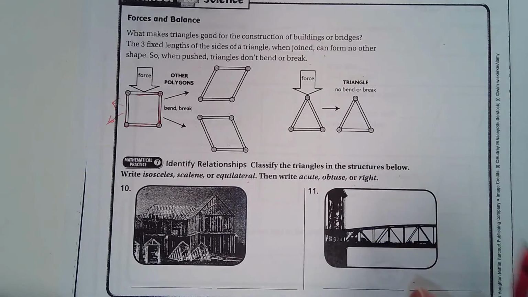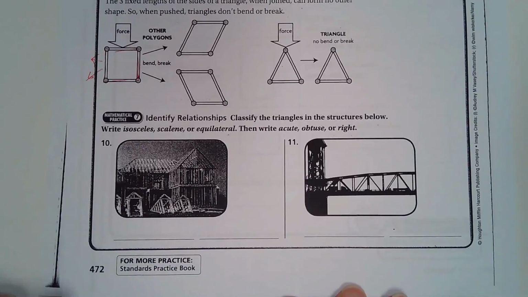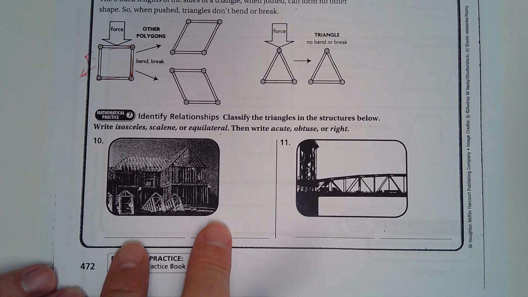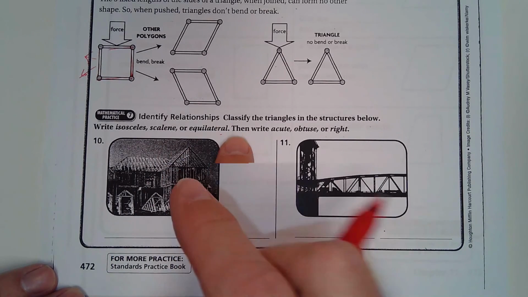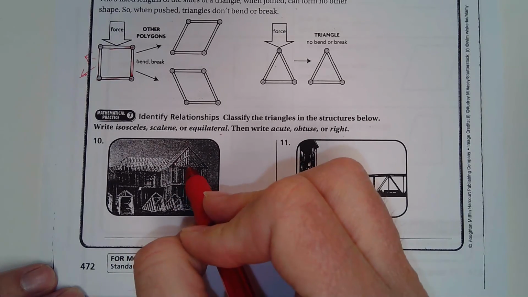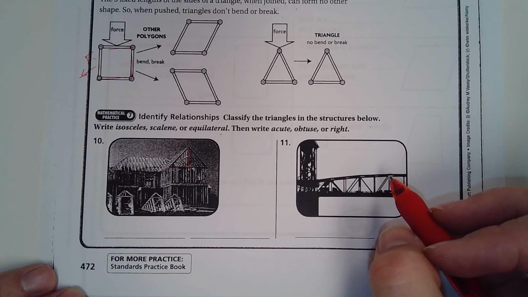So for 10 and 11 here, you're just doing what we did on the previous page. You're writing isosceles, scalene, or equilateral. So just look at the little triangles that they've got here. I mean, here's one. I don't know how well that shows up in the video here. And you can see the triangles in this.